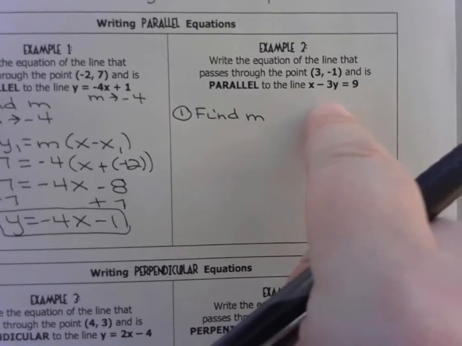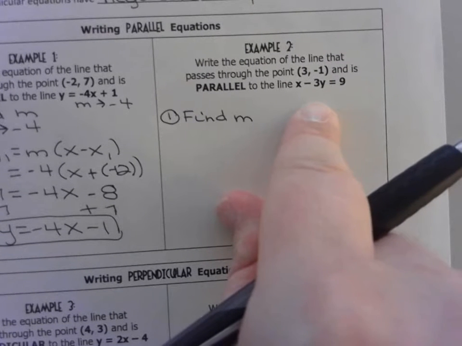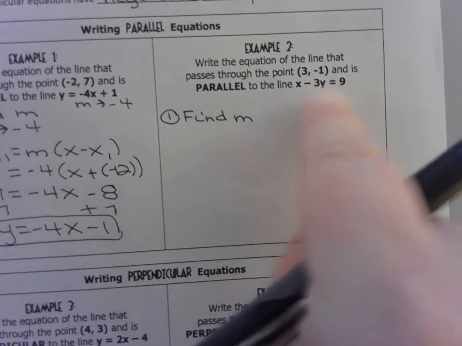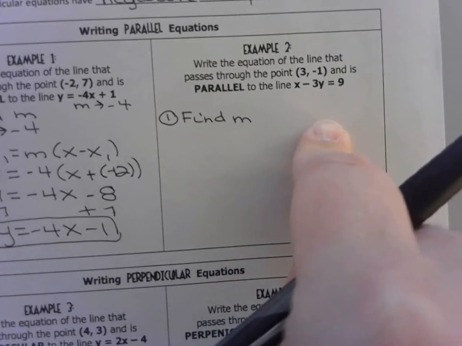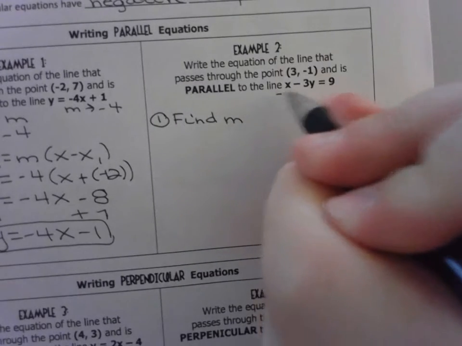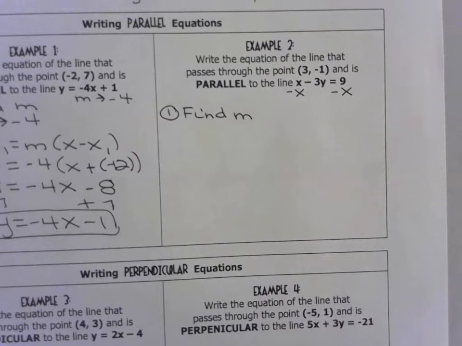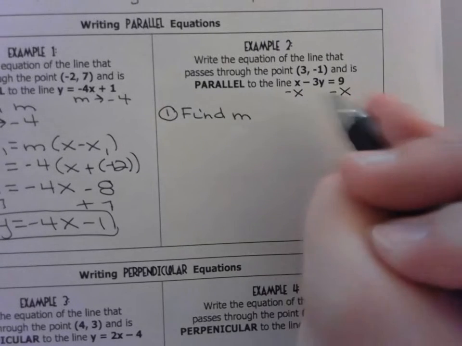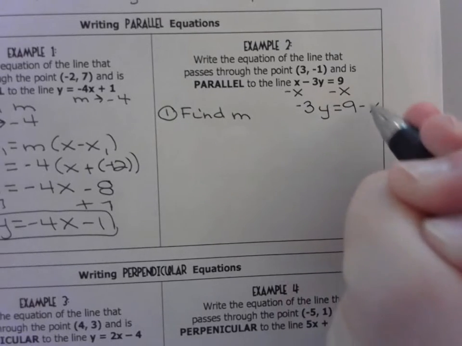So I notice that my equation is in what form? Standard. Can I find this slope easily when it's in standard form? No. So what do I need to do to this equation to easily be able to find the slope? Solve for y. So we're going to subtract x. This is similar to what we did on the warm-up, where it's in standard form. I need to solve for y so I can find the slope easily. So we'll subtract x. Negative 3y equals 9 minus x.